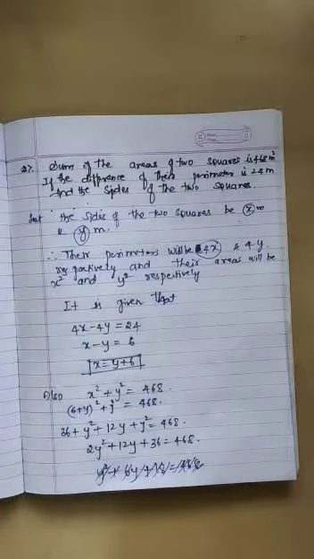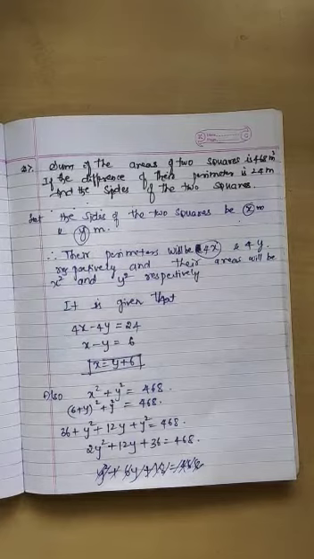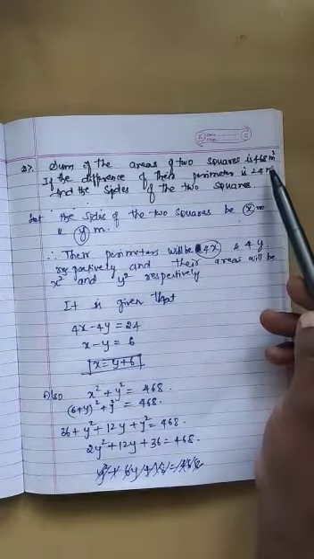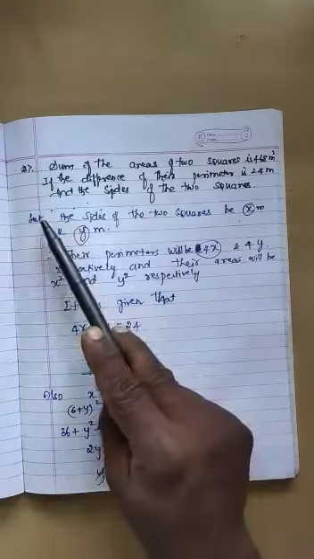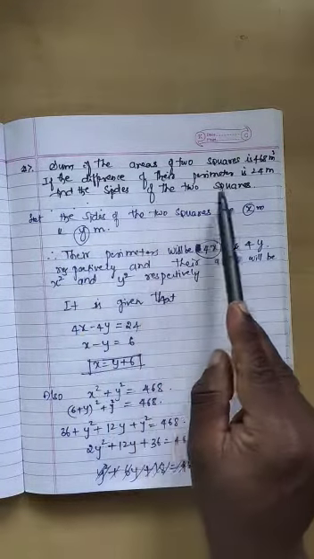So next we have another example, that is the 11th one. The sum of the areas of two squares is 468 meter square. If the difference of their perimeters is 24 meter, find the sides of the two squares.